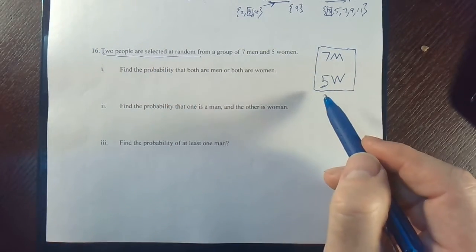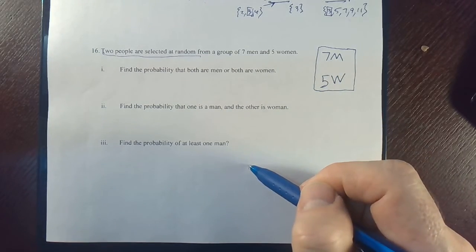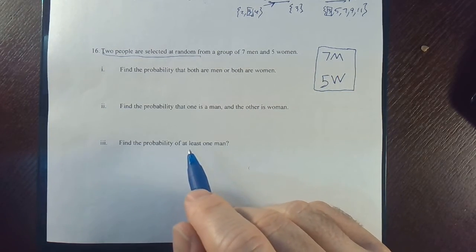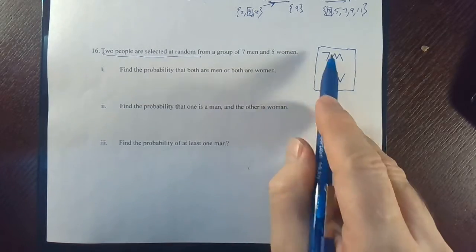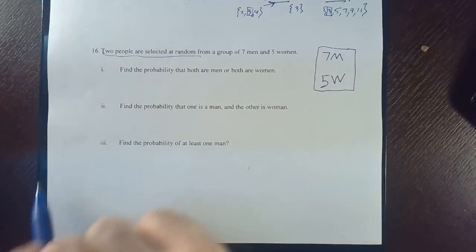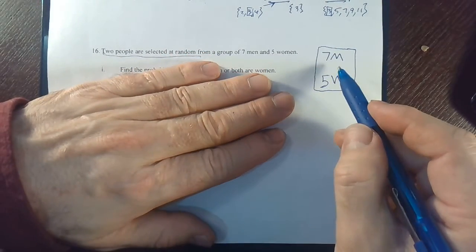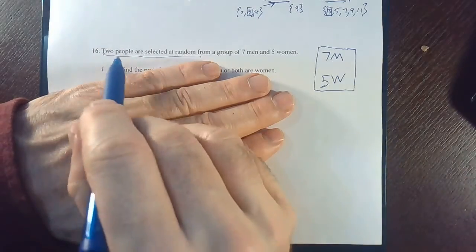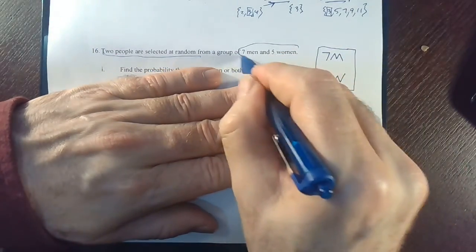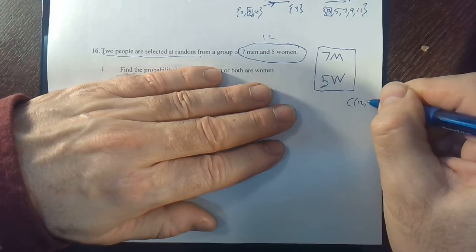Don't be tempted to say that the number of possibilities is 12, because it's not. If we were only choosing one person from this group, the number of possibilities would be 12. You would just add them up because you're choosing 1 out of the 12. We are selecting 2. So what is the denominator going to be in all cases when we're looking at probabilities of this? The denominator is the total possible number of outcomes of choosing 2 people from a group of 12. So the denominator is always going to be that.